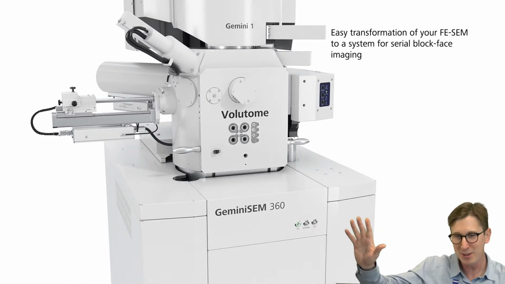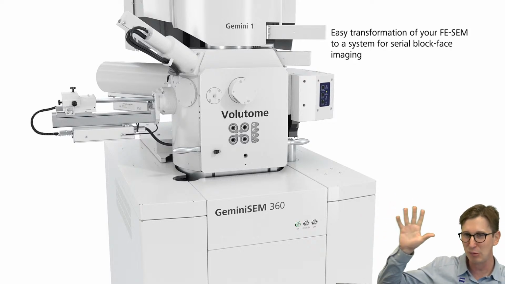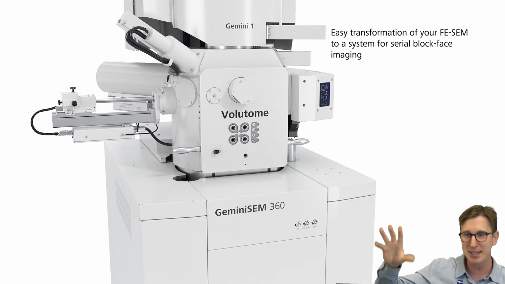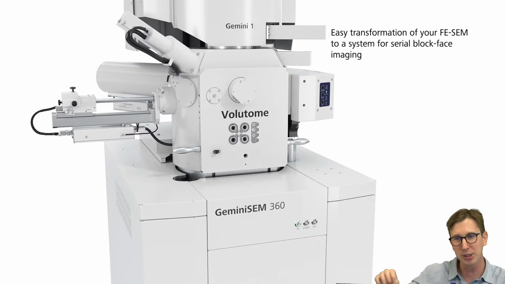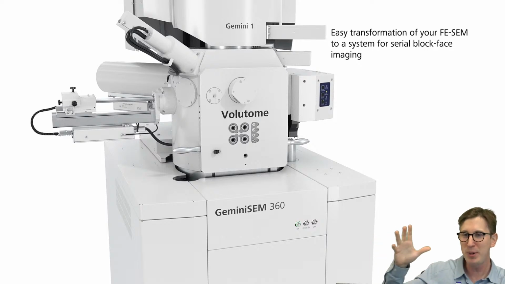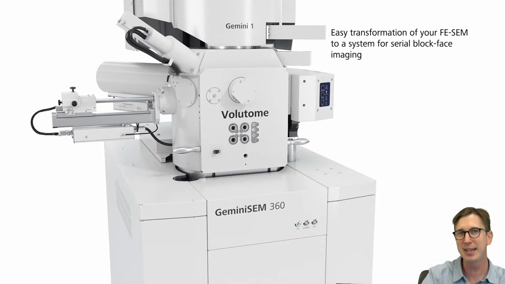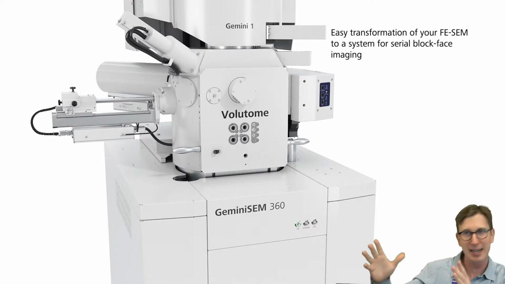I just want to pause right here and mention this is a really cool part of it. The Volutome is not just one dedicated tool, it's a stage that we bring into the scanning electron microscope. And we could actually swap that out and put in the normal stage, so you have a scanning electron microscope when you need it, and then you also have the Volutome when you need it.